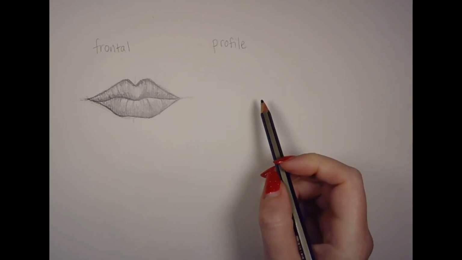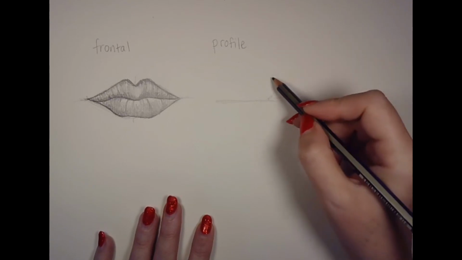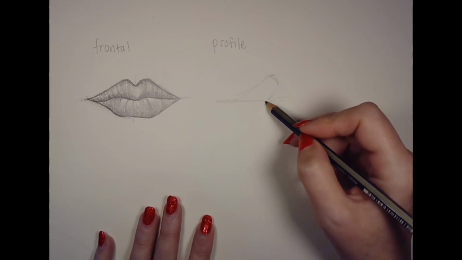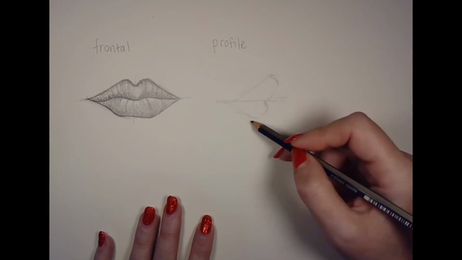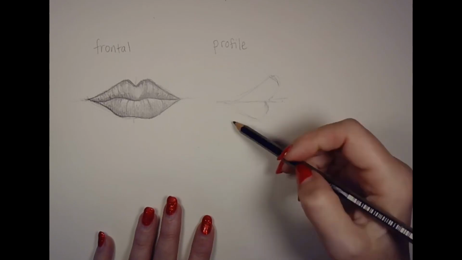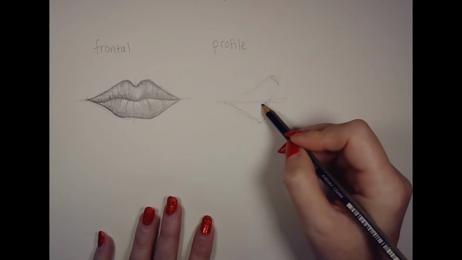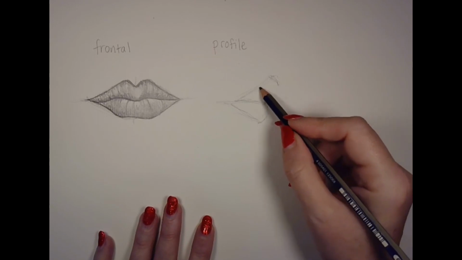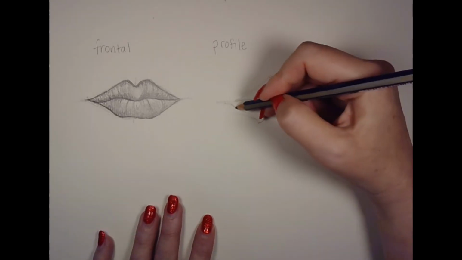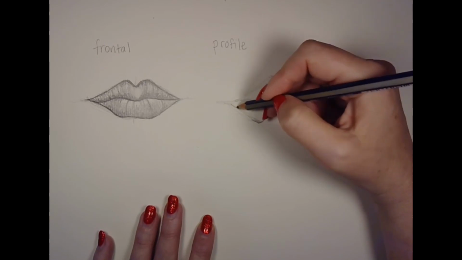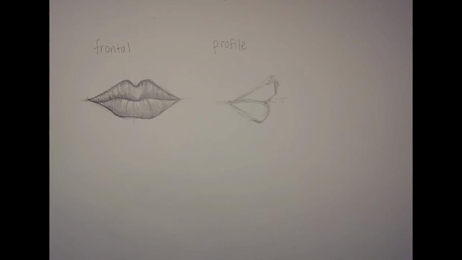And then profile lips, if you start on a line, right? They kind of look like this. It's like a heart turned on its side, but the bottom part is more indented than the top part. Right? And then this one will usually come over. That may be a little too high. All right, so that's how you would draw it in profile.